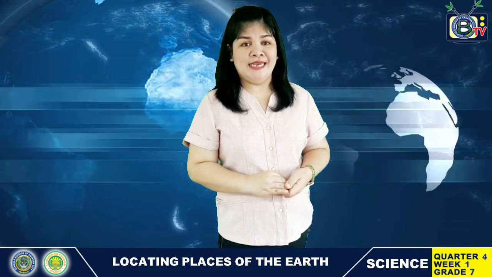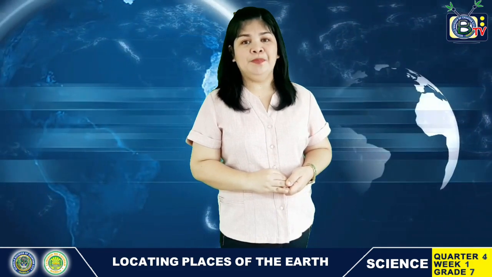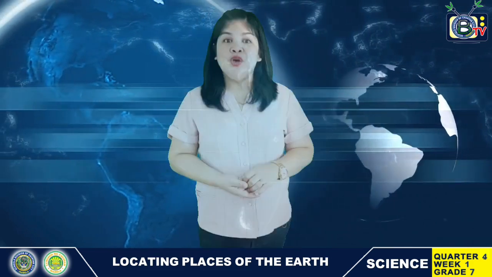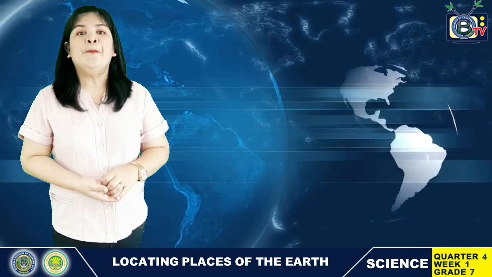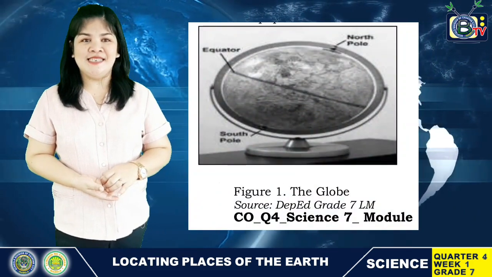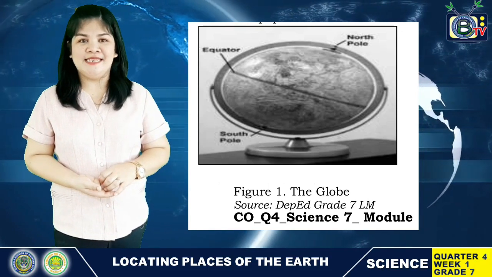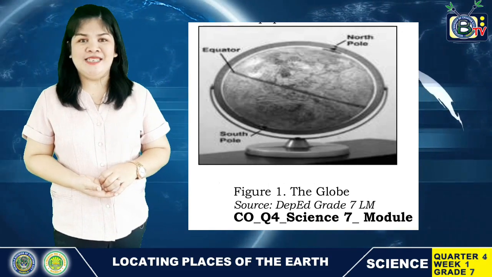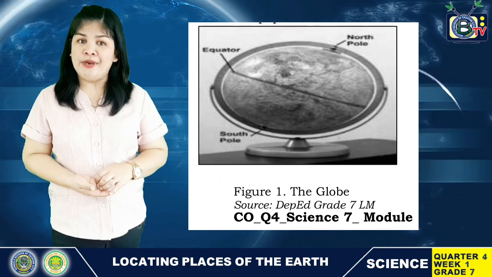Now the question is, how do you locate places on a map? You are correct! By using the Earth's grid system or coordinate system. But what is Earth's grid system or coordinate system?